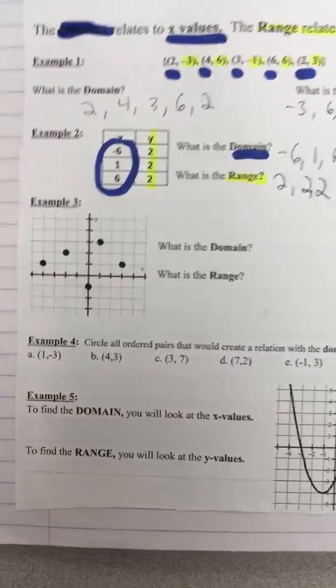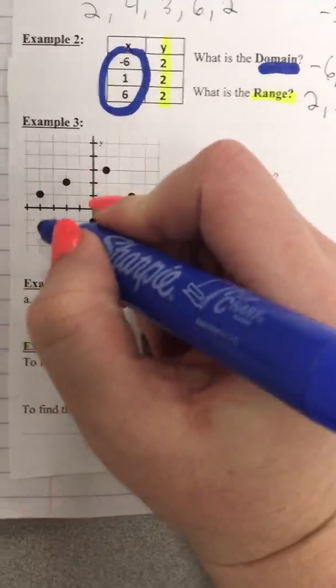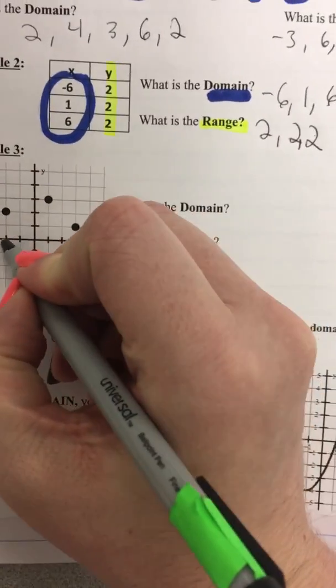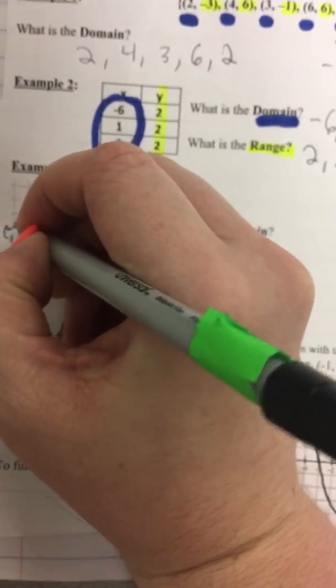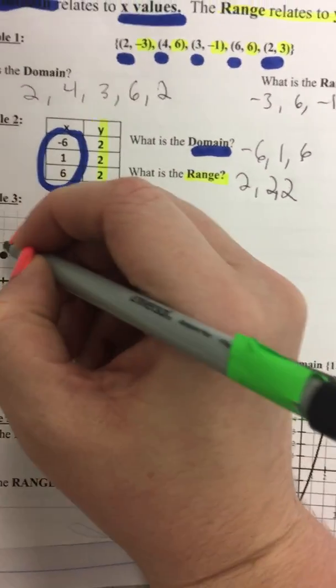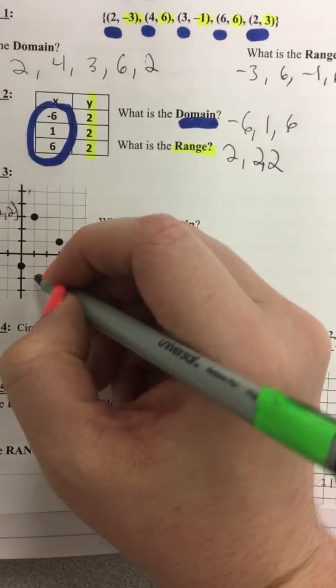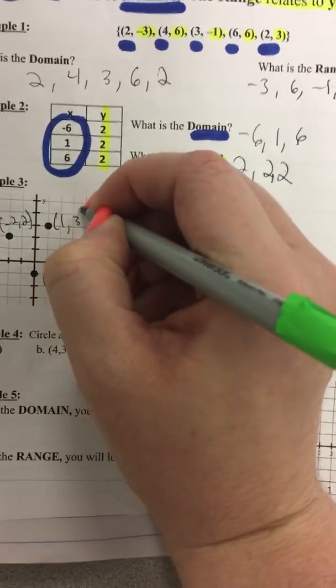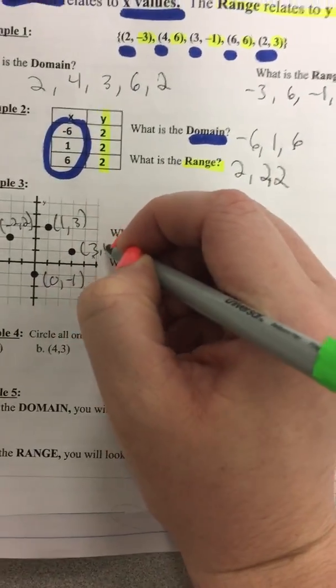All right, moving on to a graph. It asks for the domain. So let's write the points. So this would be -4, 1, -2, 2, 0, -1, 1, 3, and 3, 1.